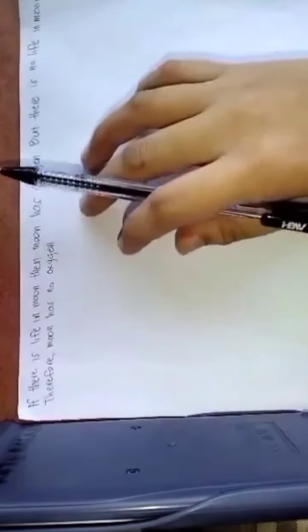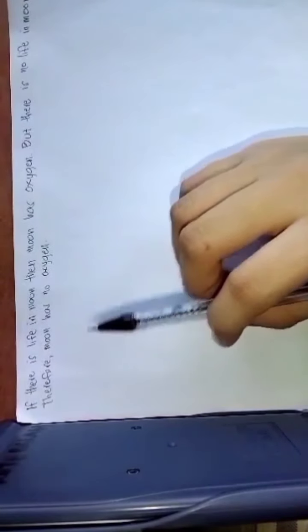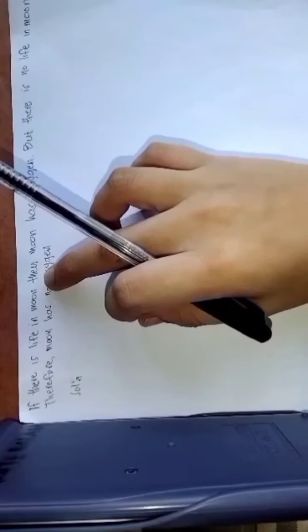So now, we're gonna convert this into its symbolic form. Now we have P implies Q because the first premise is an implication sentence.